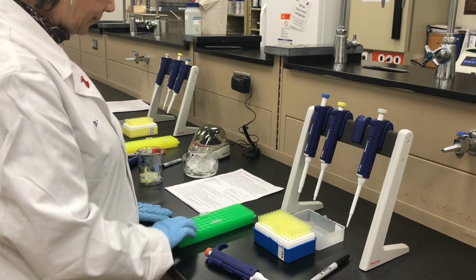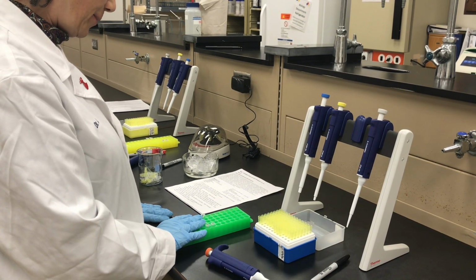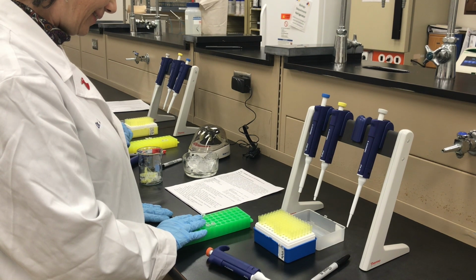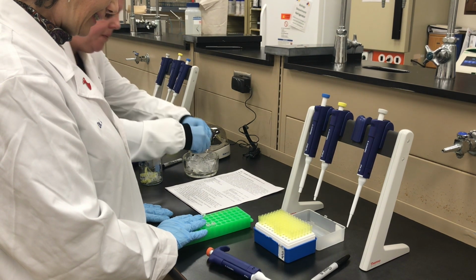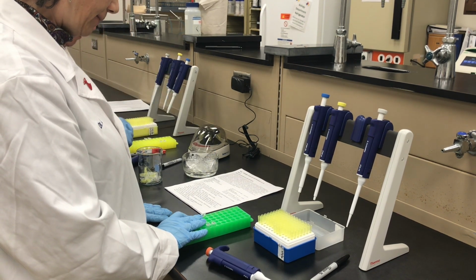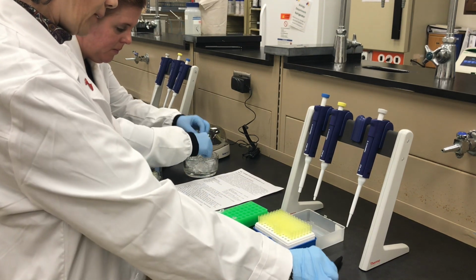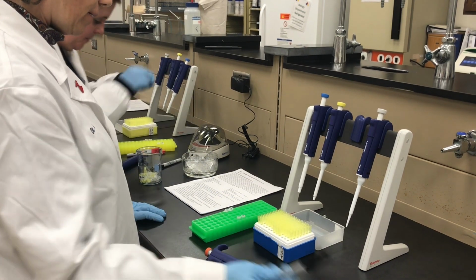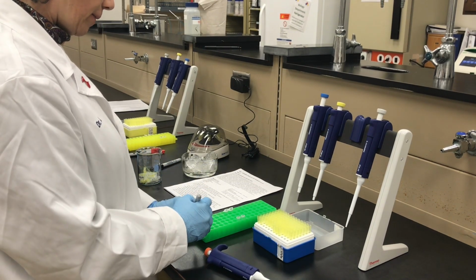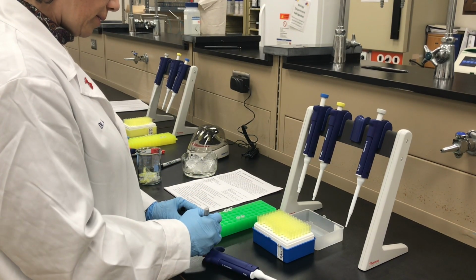Next, we're adding samples to the tubes. Okay, so I'm going to take 2 at a time out. I'm going to make a little note here: circle, triangle.